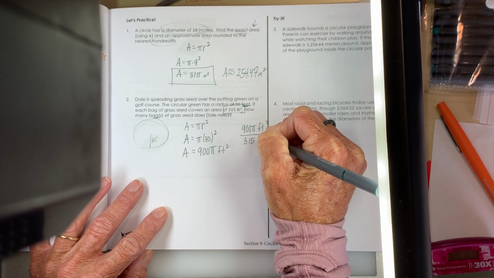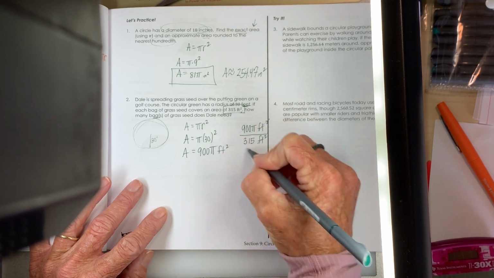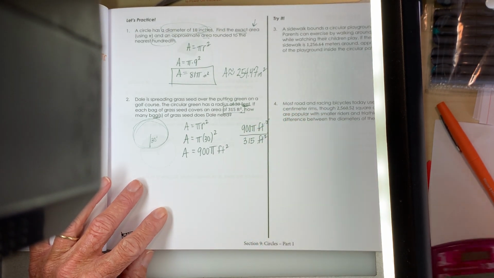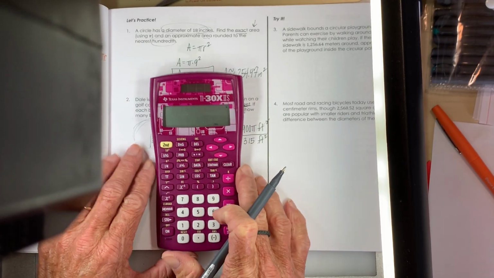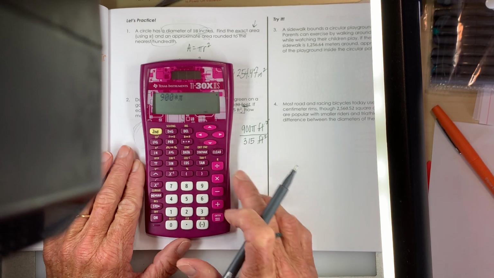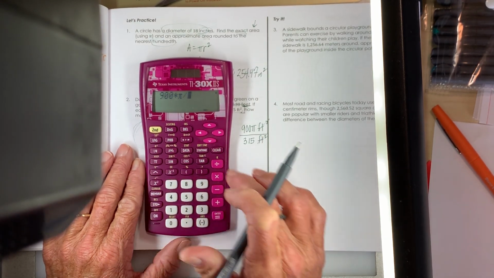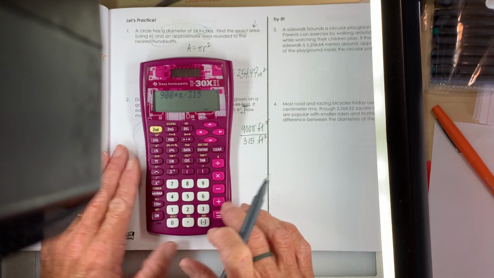315 square feet. So you can see that basically the units cancel out. We're just going to end up with a number, and that number is going to represent the number of bags we would need. So I'm going to take 900, multiply it times pi, and then that's going to be divided by 315.